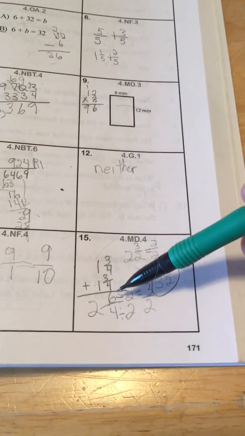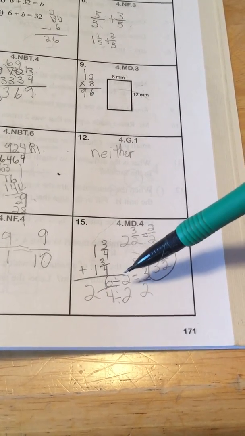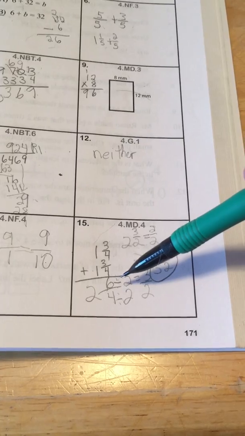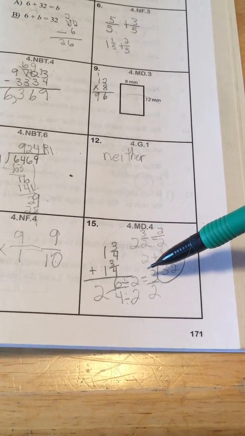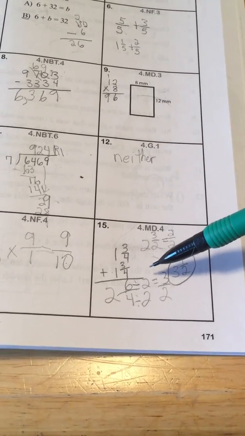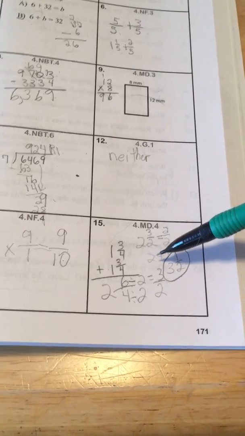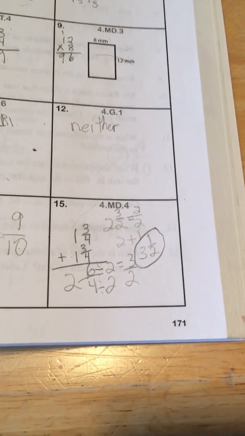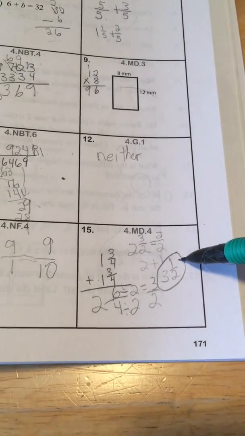If you want to simplify 6 over 4, you can. And they both are divisible by 2. So then it would be 2 and 3 over 2. And that can still be simplified even more. But you can leave it at that, because that's a little bit tricky. But I did it the whole way. And I can show you with our discs in class how to do that.